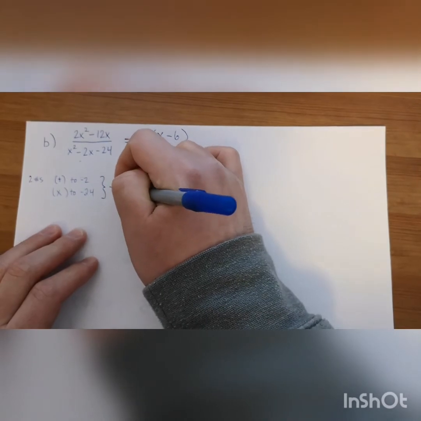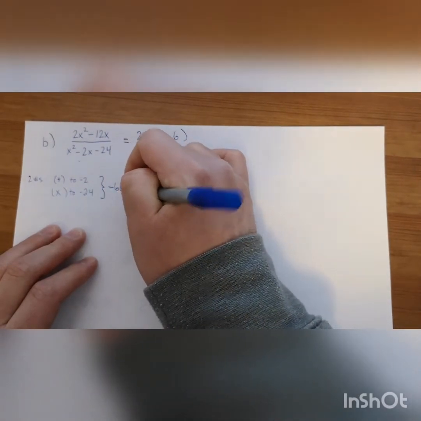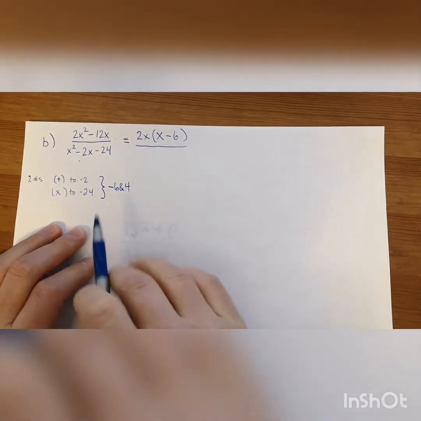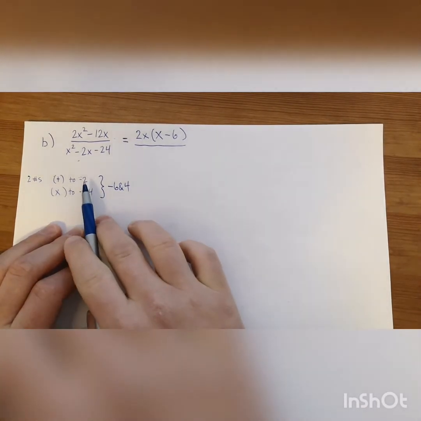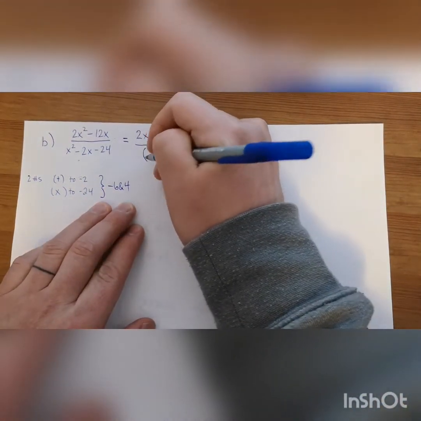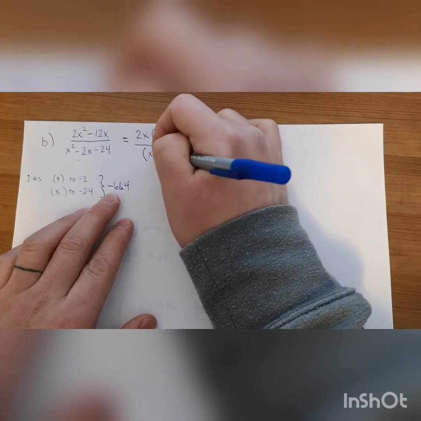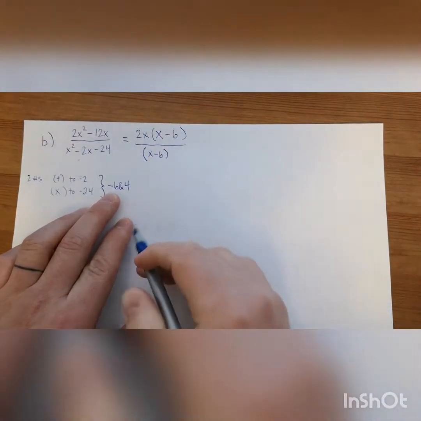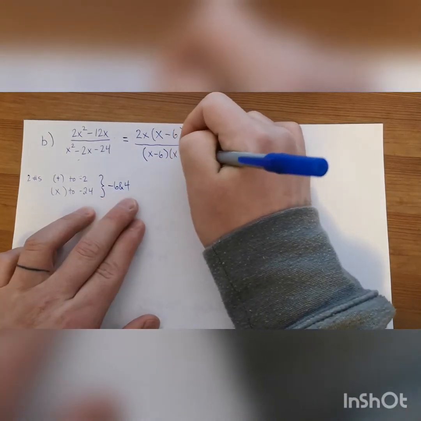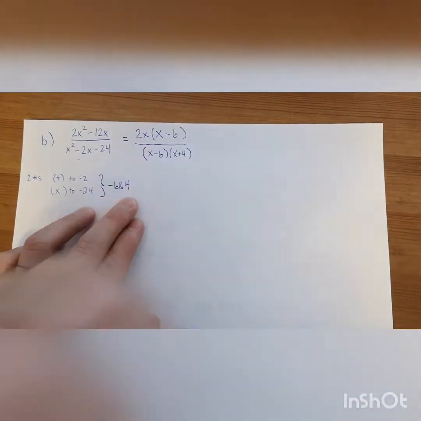If we do negative 6 and positive 4, I think you'll agree they multiply to negative 24 and they add to negative 2. So this tells us how to factor a trinomial. You just put an x in front of these numbers. So it's going to be x subtract 6 and then x plus 4.